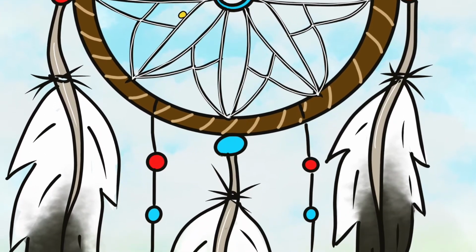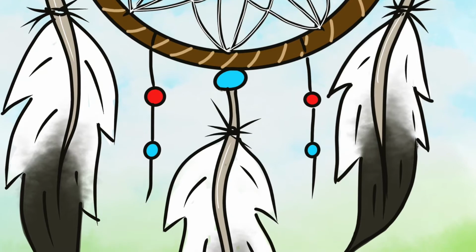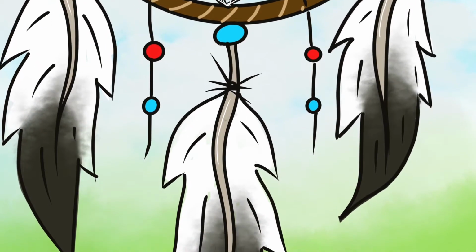Let's draw a dream catcher. You're going to pick a spot on your page to begin the center circle. So draw a small circle on your page wherever you'd like, and then outline that circle with another one.